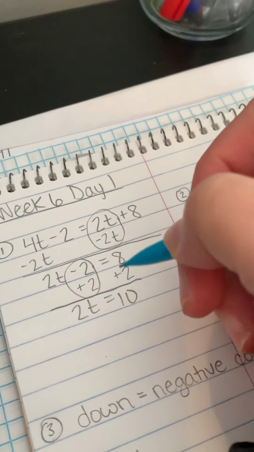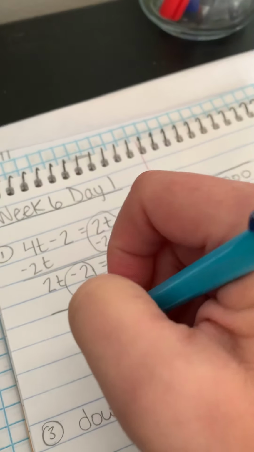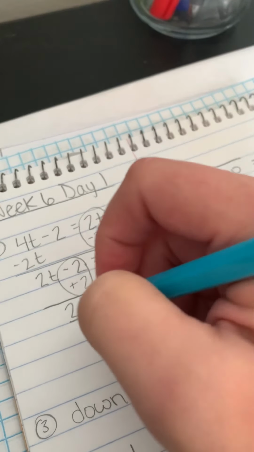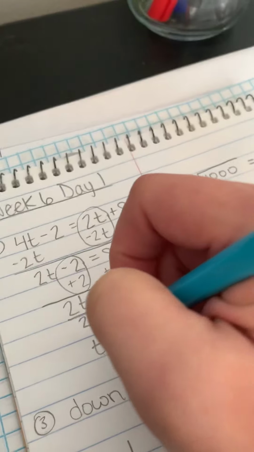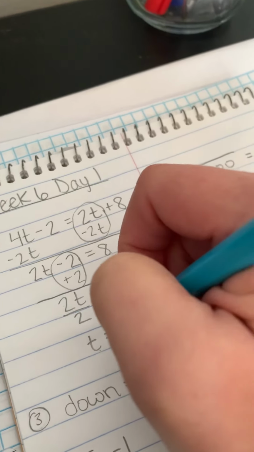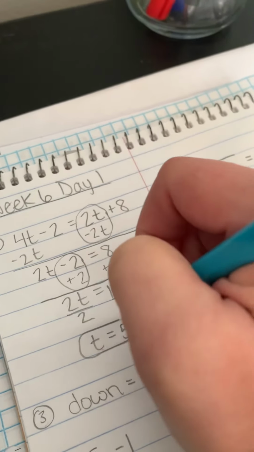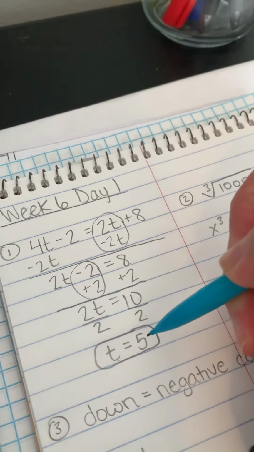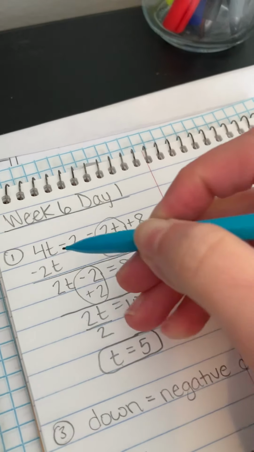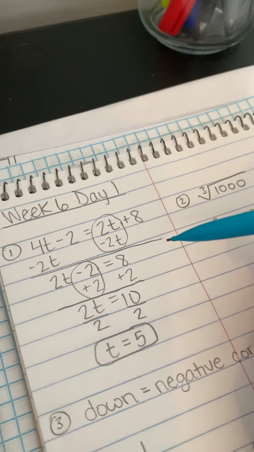T is being multiplied by 2, so I need to divide by 2. 2 over 2 equals 1, so I'm left with 1t equals 10 divided by 2, which is 5. And of course, you will need to go back and substitute 5 for t in the original equation and check my answer.